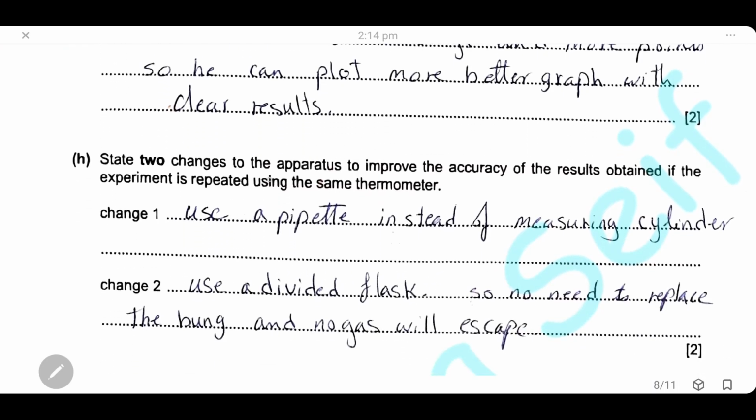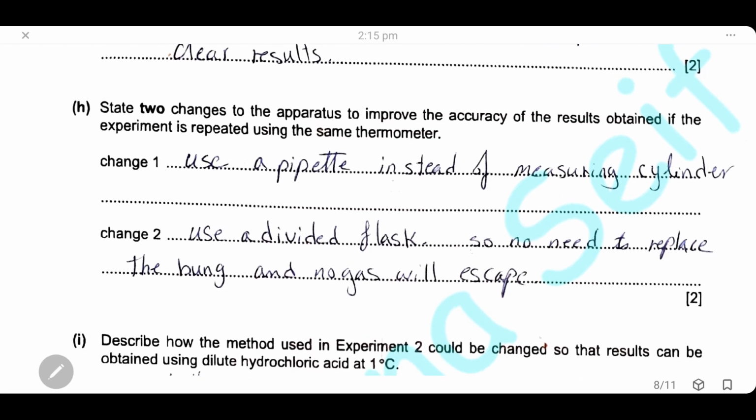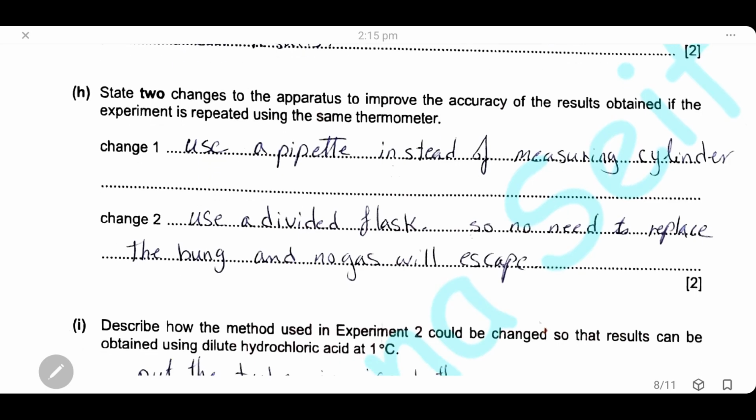State 2 changes to the apparatus to improve accuracy of the results obtained in the experiment if the experiment is repeated using the same thermometer. Change number 1, we should use a pipette instead of the measuring cylinder because the pipette is more accurate, so this will improve the accuracy of the result.